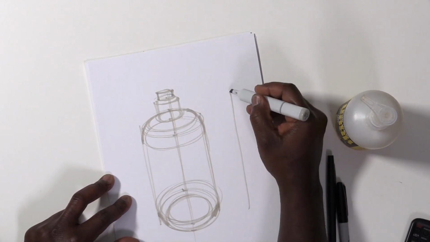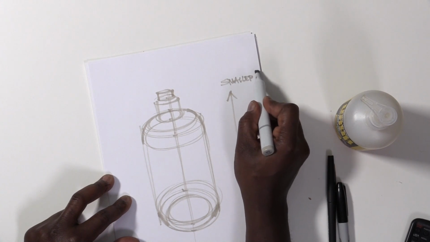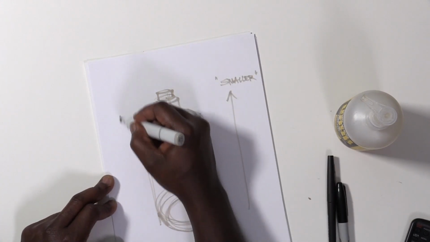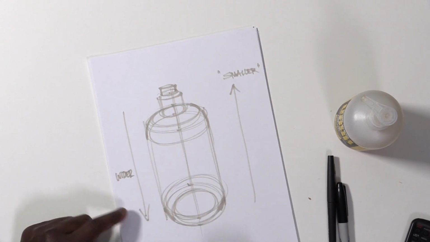So as I'm moving up, I'm going smaller, right? And as I'm moving down, I'm going wider with those ellipses. And that's all relative to the eye level or position someone's looking at that object. In this case, just me and you. We're looking at it together.